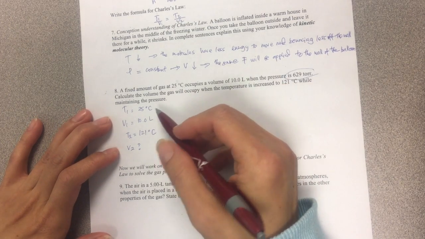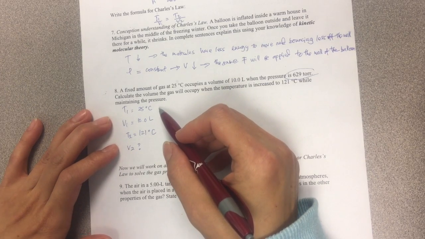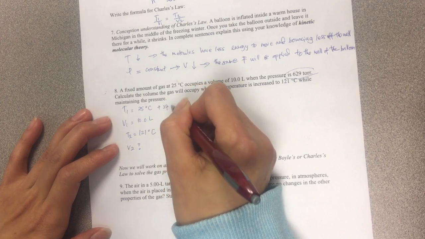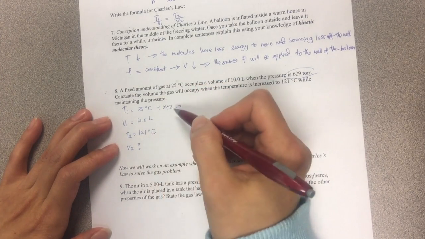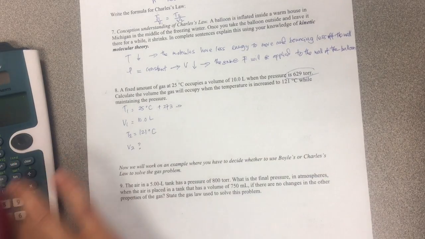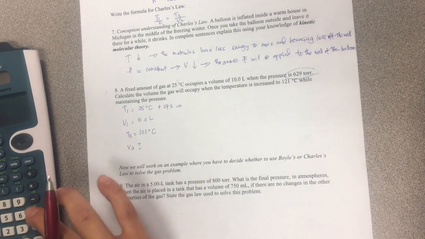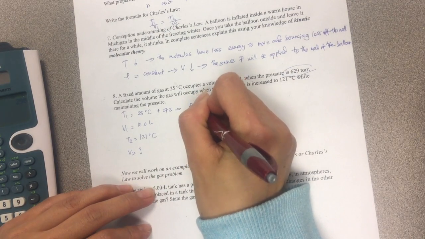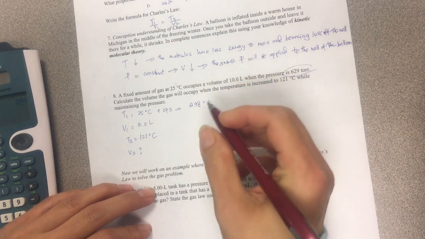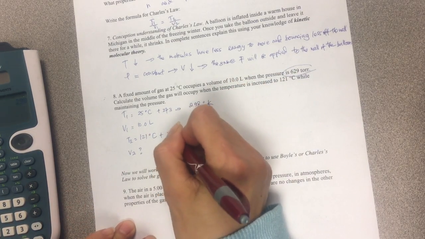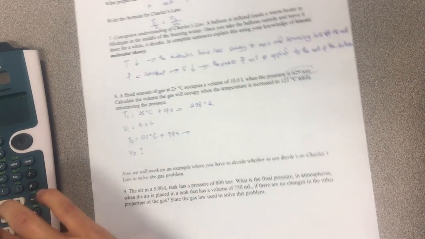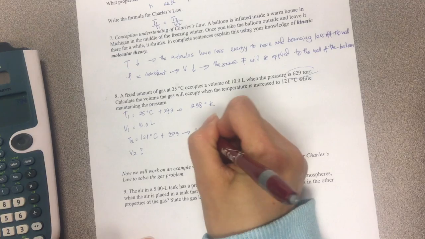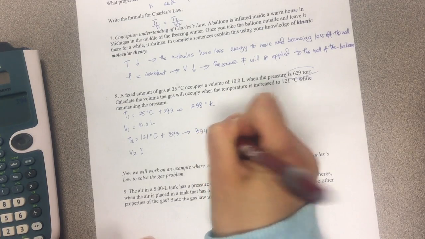To find Kelvin, we add 273. 25 plus 273, I get 298 Kelvin, and here 394 Kelvin.